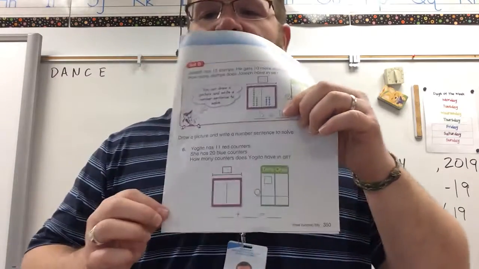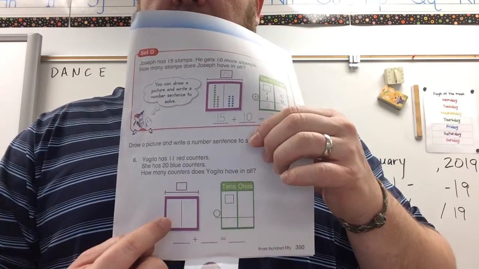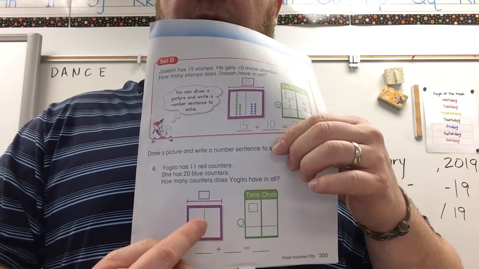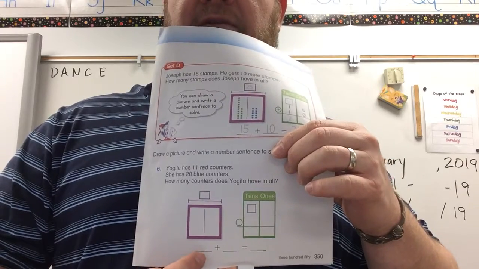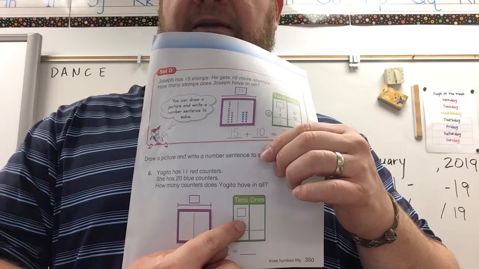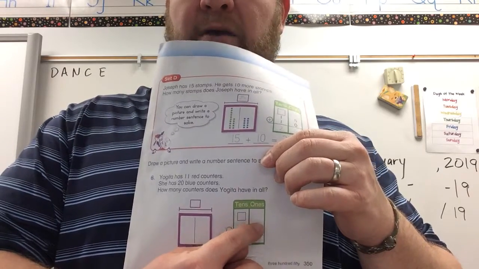So, very good. So we're going to put our numbers right here. Our first box is going to have 11. Our second box will have 20. We have an 11 in this place and a 20 in this place. And then underneath the box, I should have a 1 for 11, because 11 has 1 ten and 1 one.